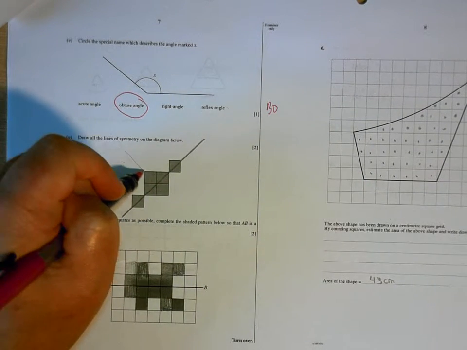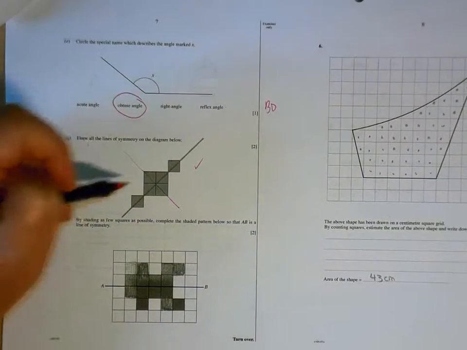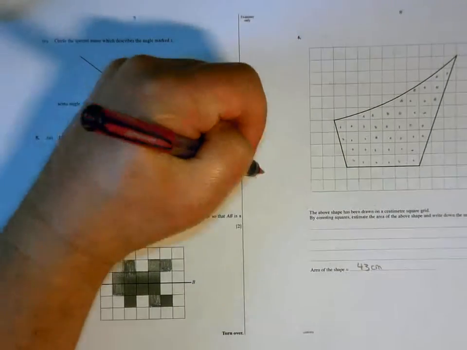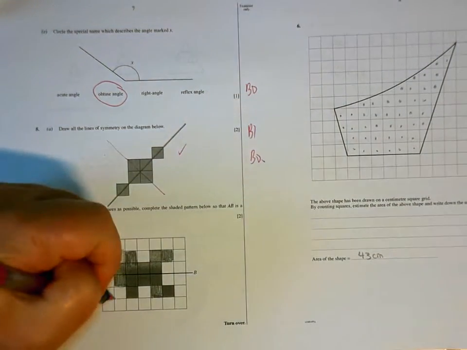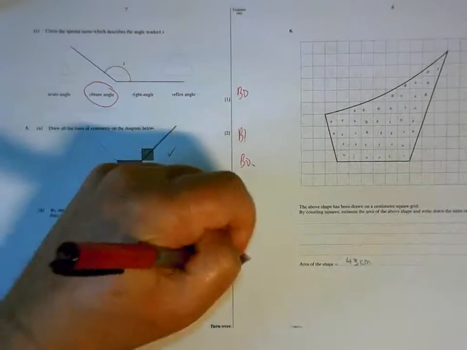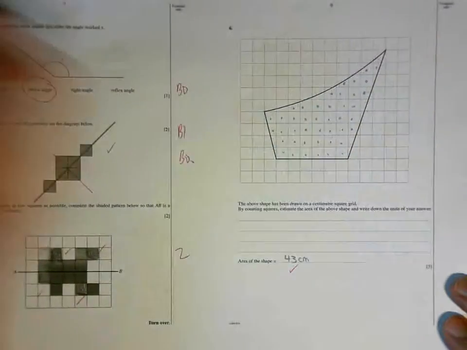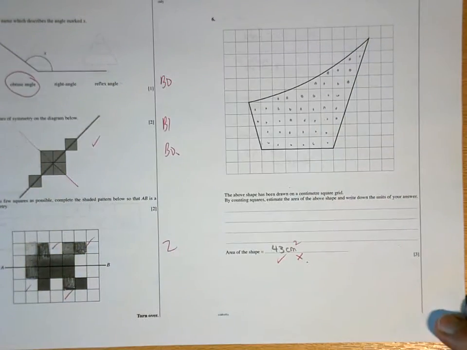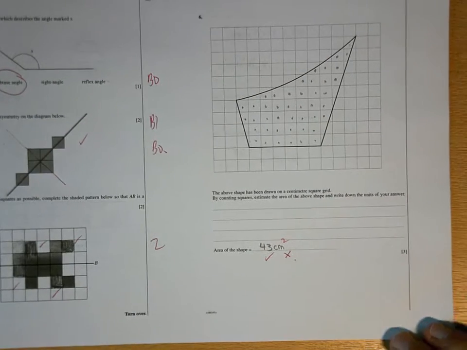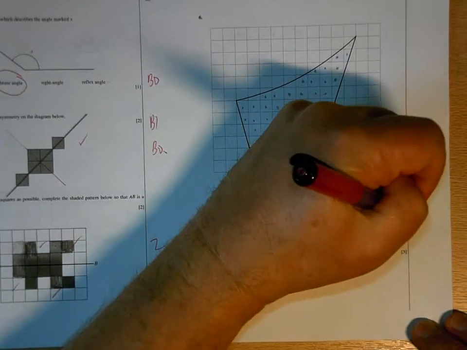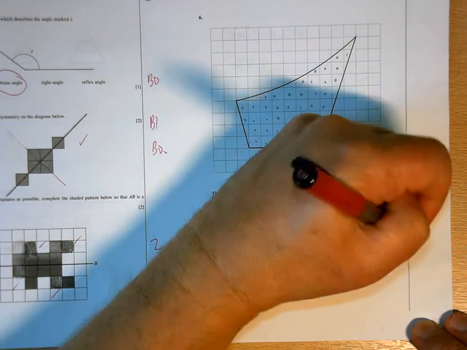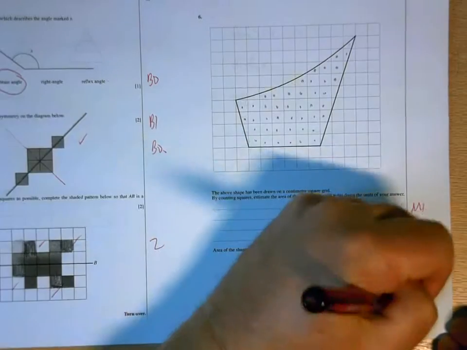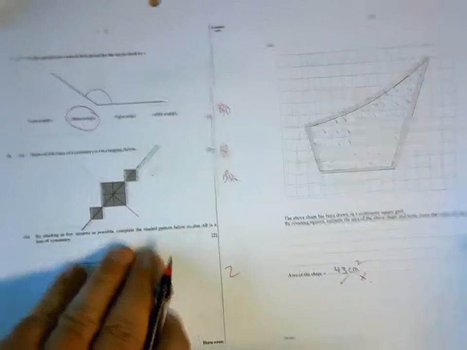There's 2 lines of symmetry. You've drawn 1, but there's that other one there as well, so you'd only get 1 out of 2 for that. Here, that's correct, that's correct, that's correct, that's correct. Good. 43 is right. That is wrong, because it needs to be centimeters squared for the units of area. So you're going to get 2 marks for the 43, but you're going to lose your unit mark. 3, 5 marks for the page.